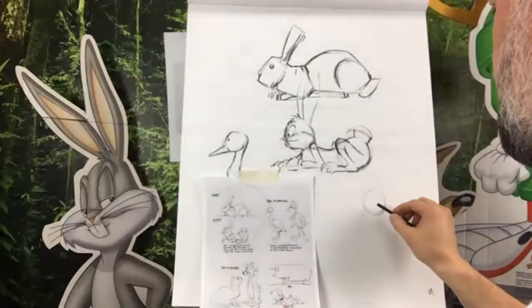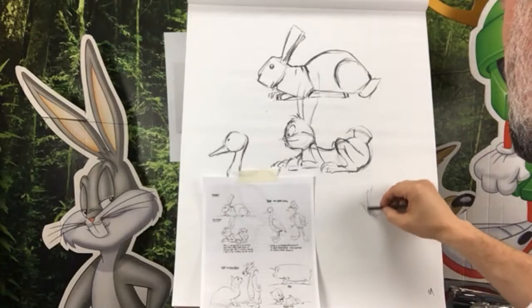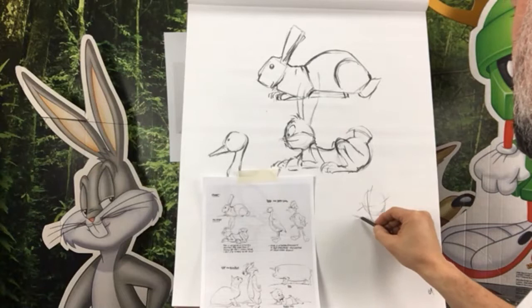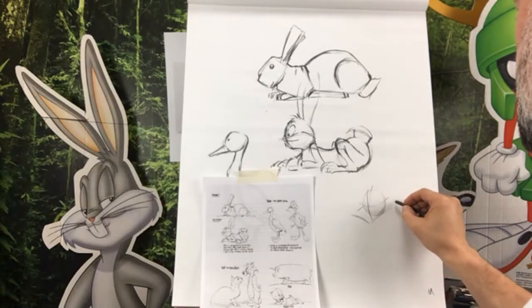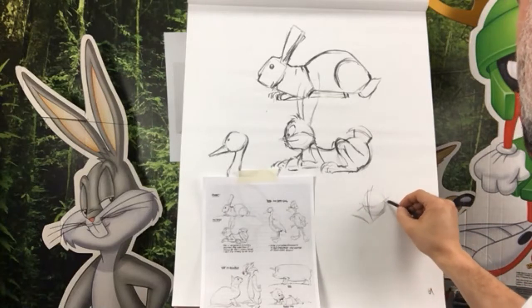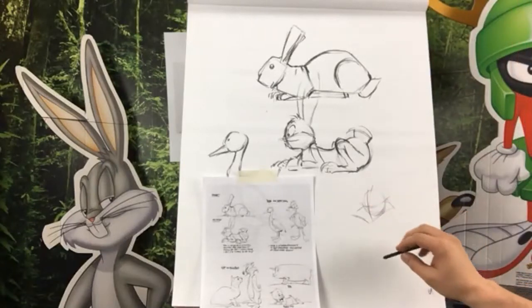And then let's see his sight line is like this. And then his beak, I'm just going to do a triangle. Well, that's not a triangle. I'm going to do a rectangle like so. All right, and that's the start to my Daffy Duck.